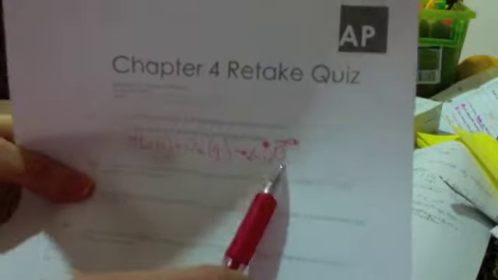So your balanced equation should have been 4 lithium solid plus 1 O2 molecule, a gas, it's a diatomic, equals 2 lithium oxides, Li2O, okay?